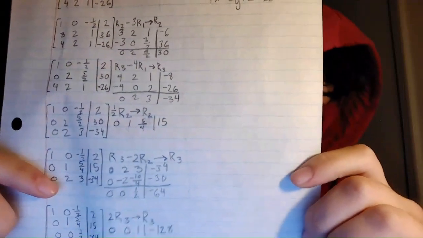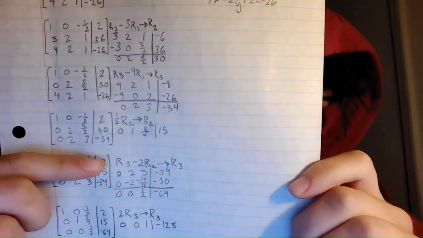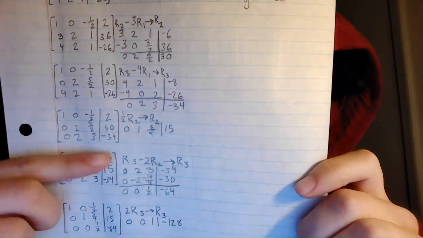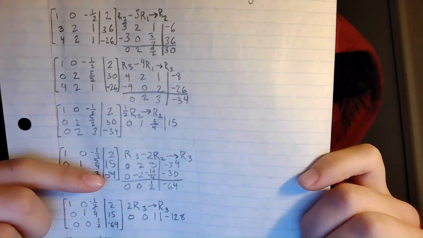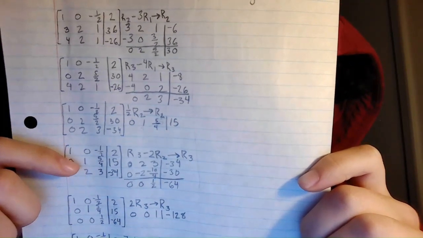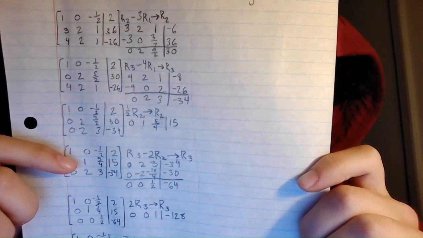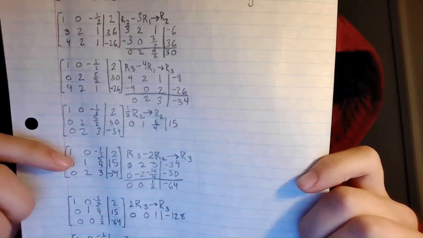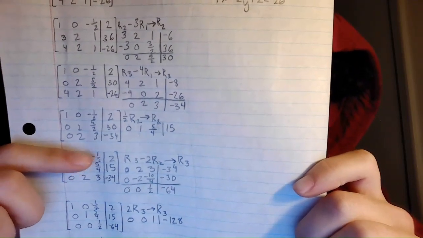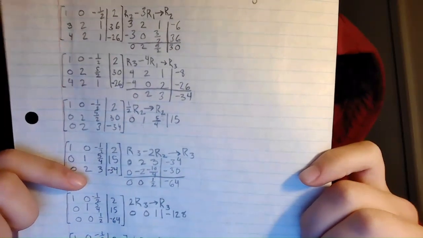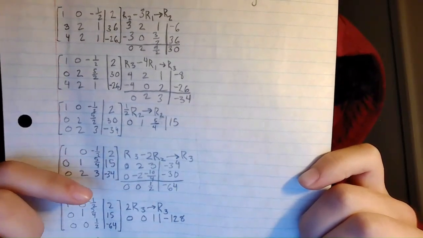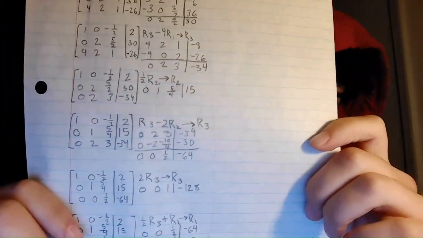And then here, row 3 minus 2 times row 2 is row 3. So put row 3 here, and then row 2 times negative 2: negative 2 times 1 is negative 2, negative 2 times 5 over 4 is negative 10 over 4, etc. And then you simply find the difference or sum, if you will, depending on how you look at it.